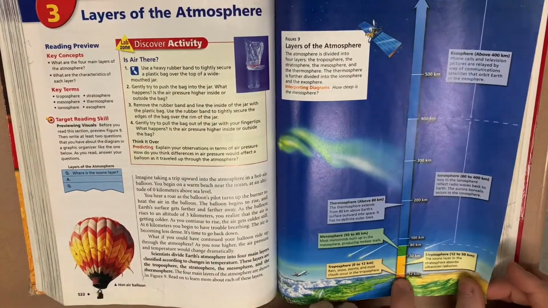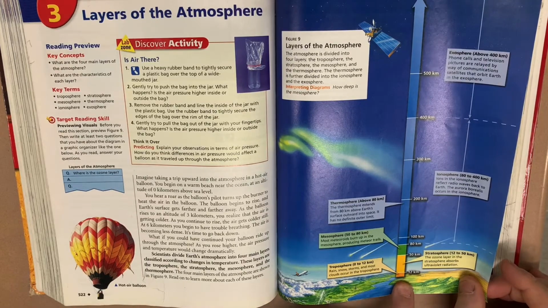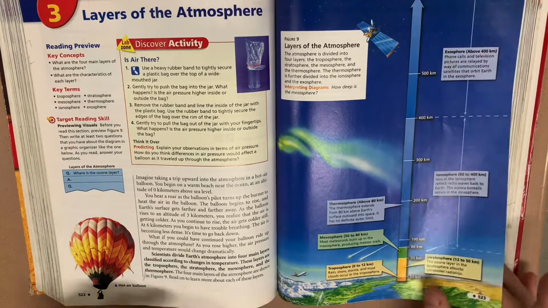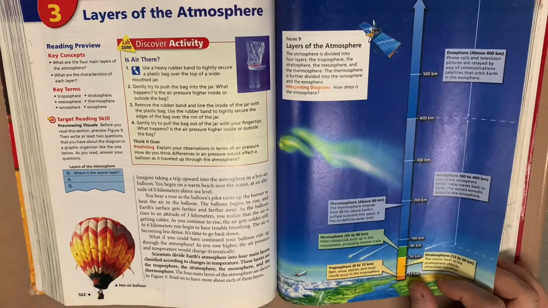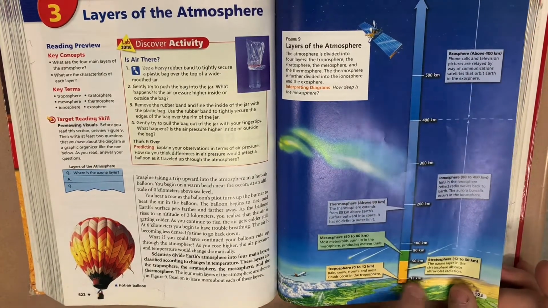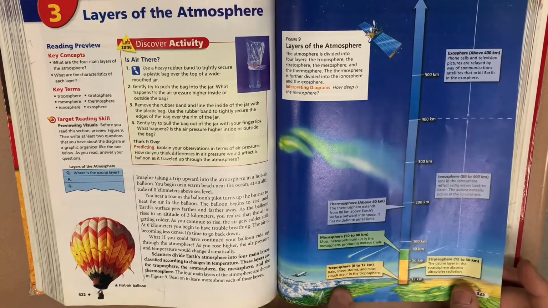The atmosphere is made up of layers. The layer we live in is the troposphere. In the troposphere, temperature goes down about 4 degrees for every 1,000 feet. And then you hit the stratosphere and the temperature starts to increase. It's that change in temperature that marks the divisions between the layers.